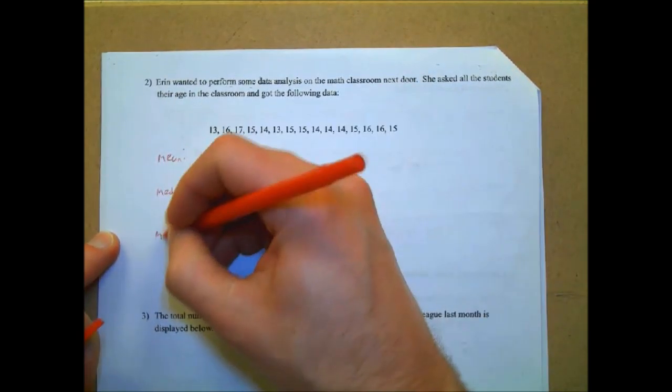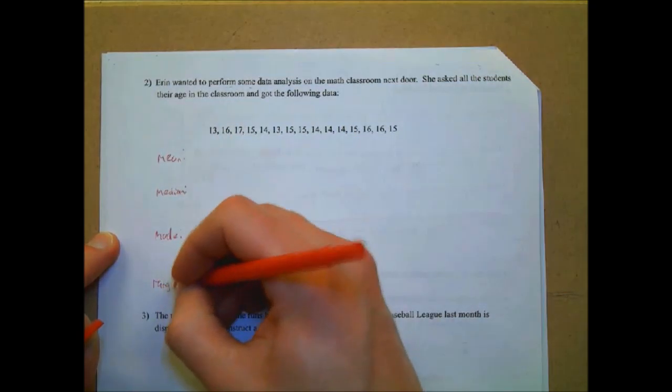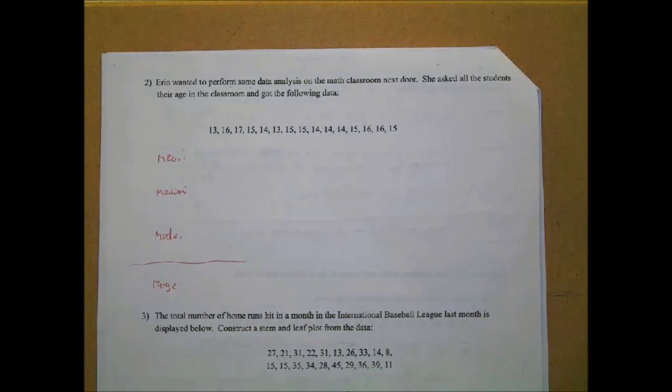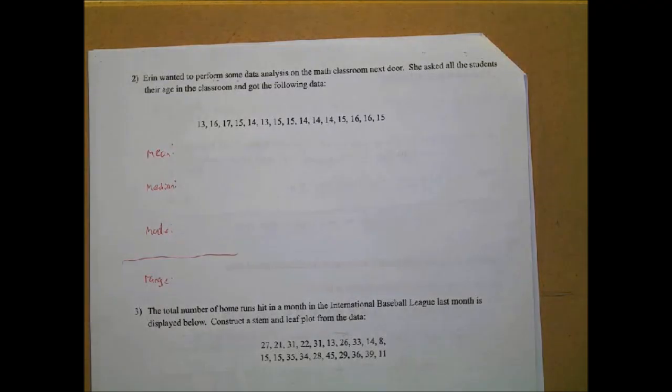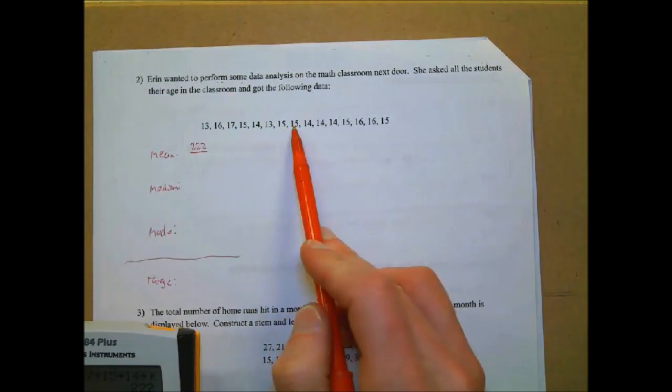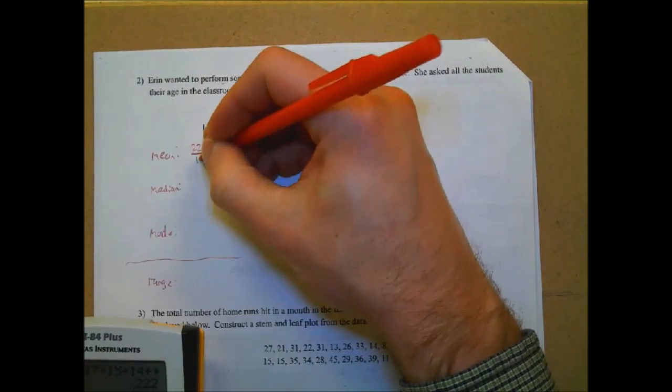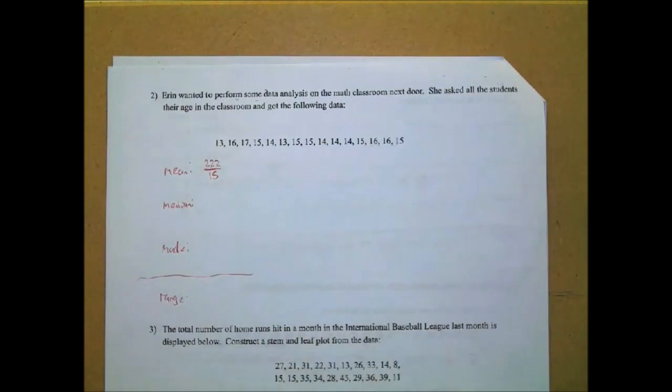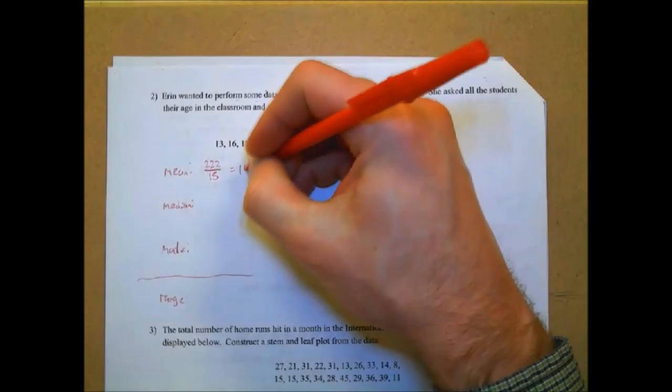So what do we have to do to our data to find the mean again? That's right. We'll just add them up here. And I can take care of that. Okay, I get 222 for the sum, divided by 1, 2, 3, 4, 5, 6, 7, 8, 9, 10, 11, 12, 13, 14, 15. Let me just check to make sure I did add that right. Yep, divided by 15, 14.8 is what I get. So there's our mean.